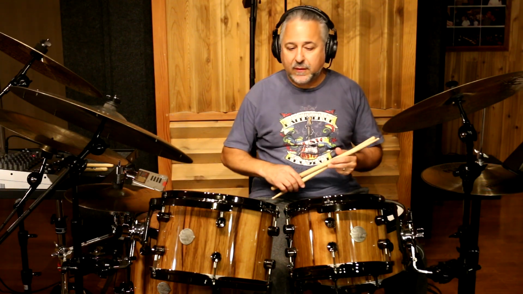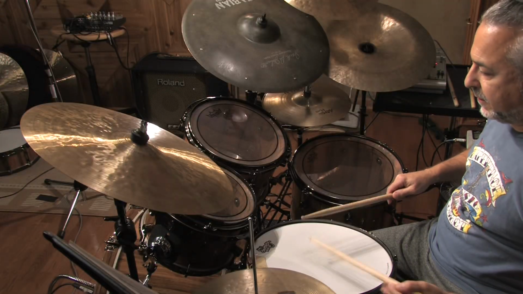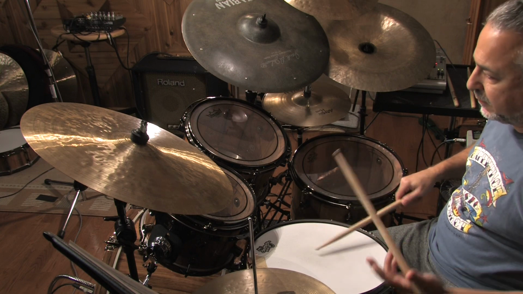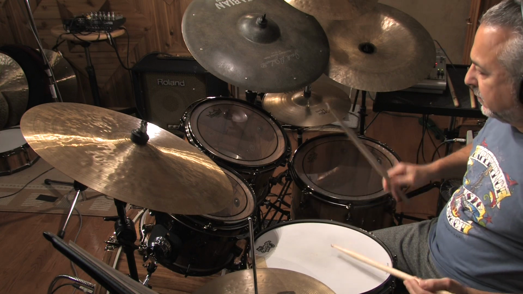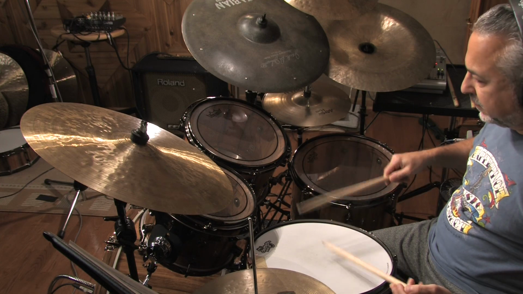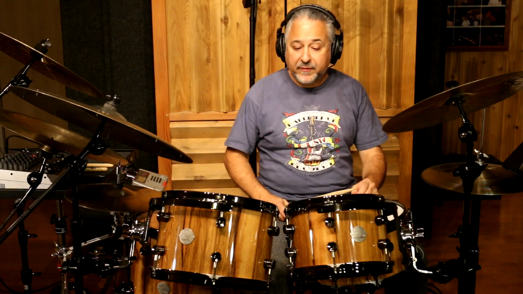I can do that same thing with a different sticking. So let's try paradiddles. Once again, I'll play the 16ths before I start. So that's that same thing with a paradiddle sticking.